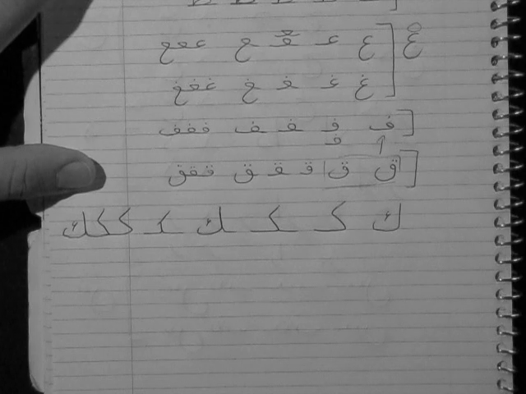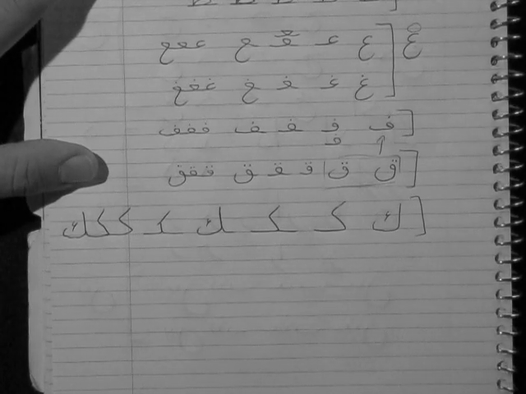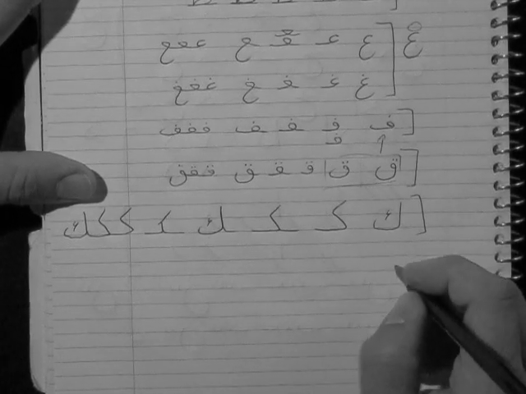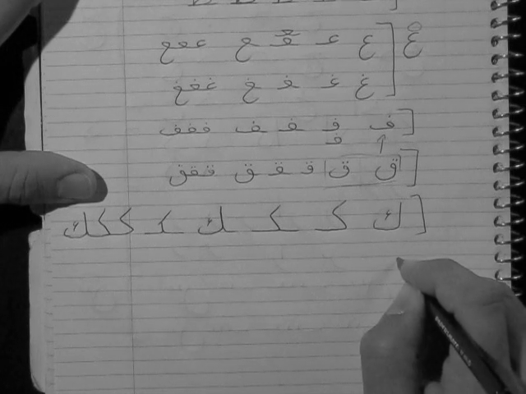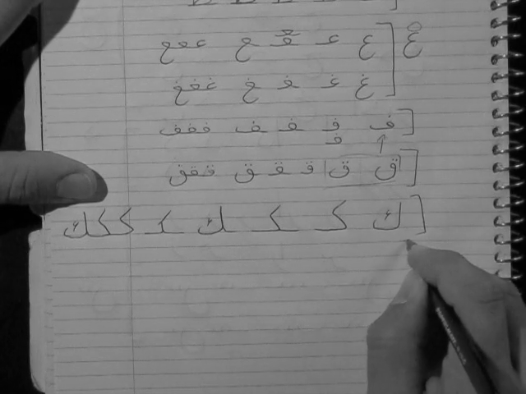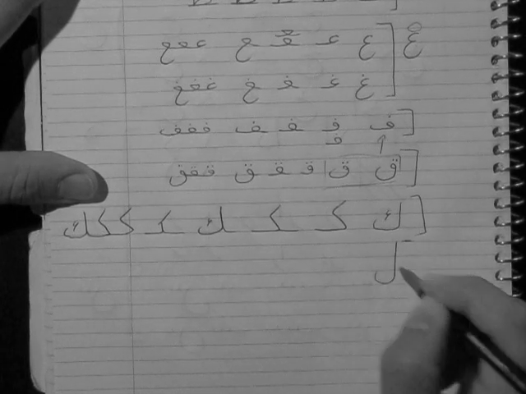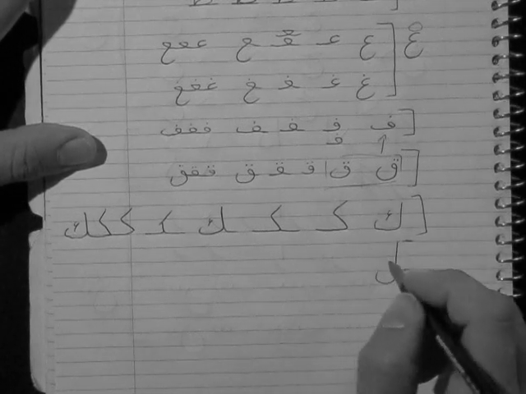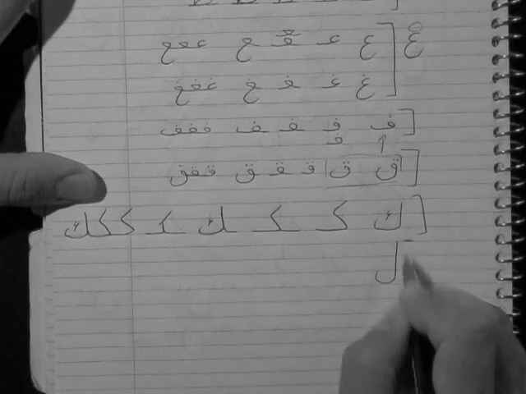Okay, and this is a pattern on its own too. The next one is Lam. If we are using these two lines here, it goes below the line. This is really big, but anyway. Okay, so this is independent.